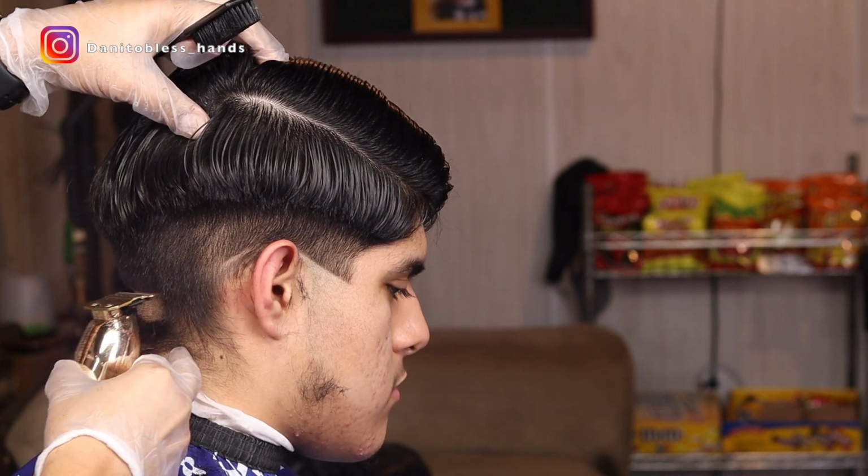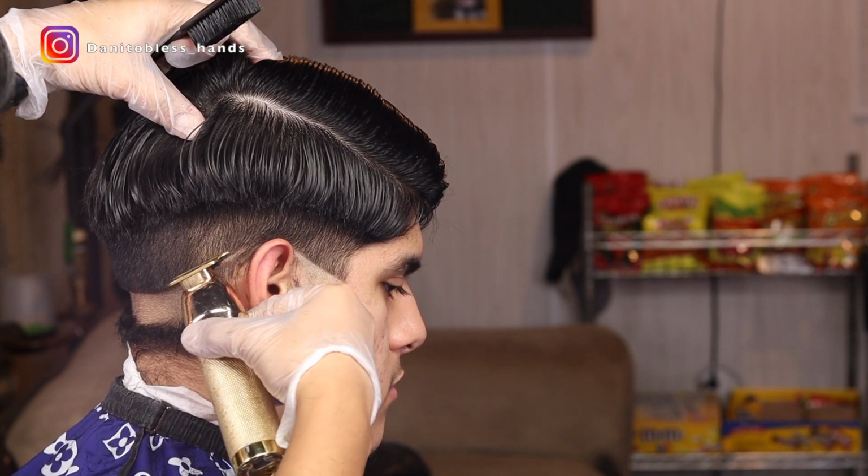So right here I'm showing you where I would start my mid fade, which would be at the corner of the eyebrow, and then my high fade, which would be at the top of the C cup. Because with the high fade you have no C cup, and with the mid fade I usually have like half a C cup, and then with the low fade I usually have the full C cup.